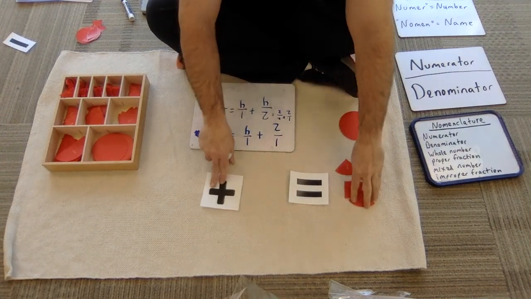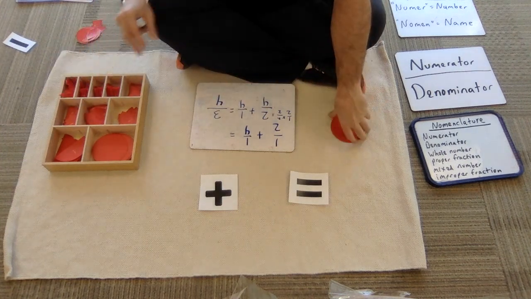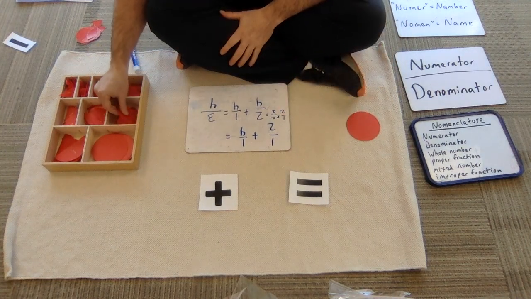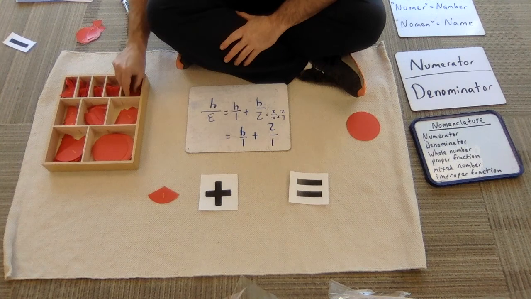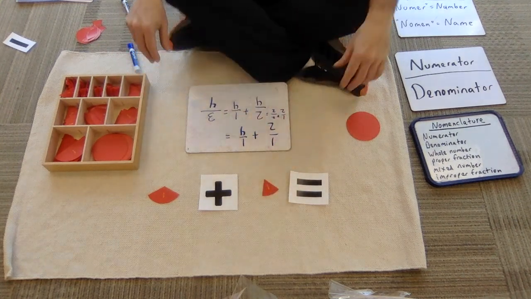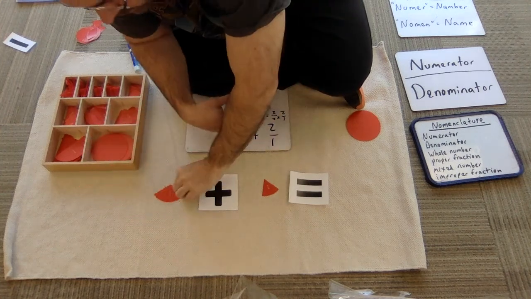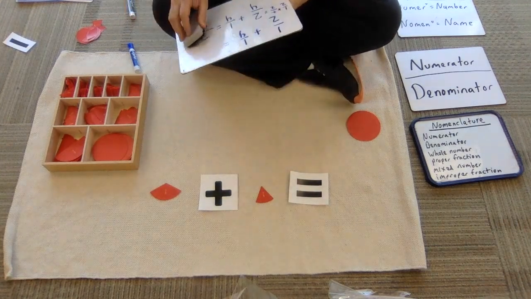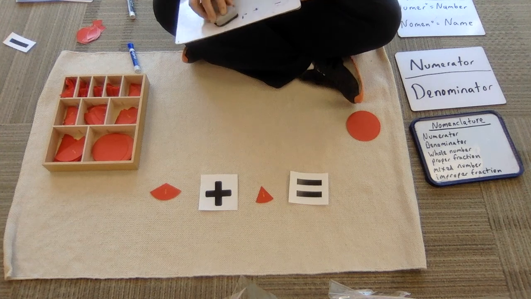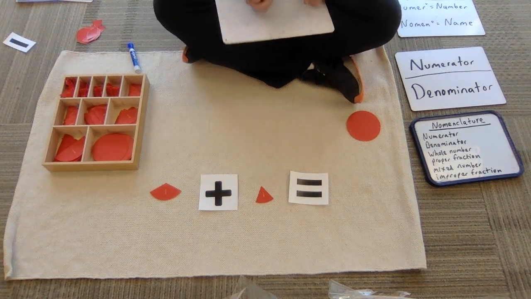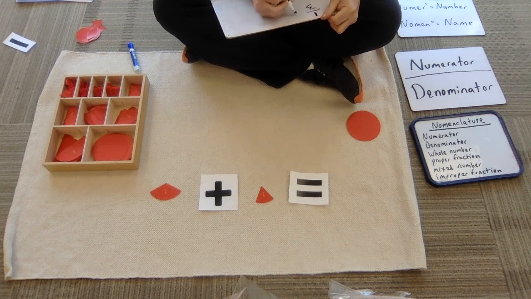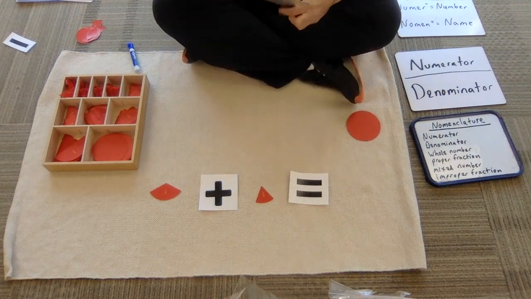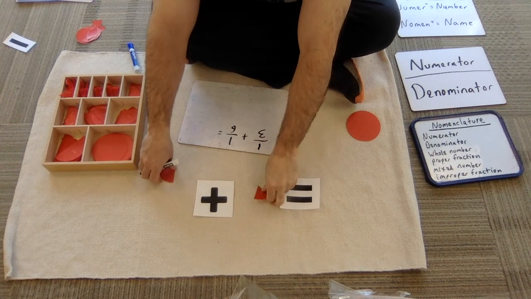Let's do one that's a little more challenging now. Put these 4ths away. I'm keeping the whole out just to remind you that this is a whole. Okay. Let's do 1/3 plus 1/6. So I've got 1/3 and 1/6. All right, so let me write that down in the abstract for you. Okay, well, if we add them together, oh, dear Lord, sorry. It looks like this.